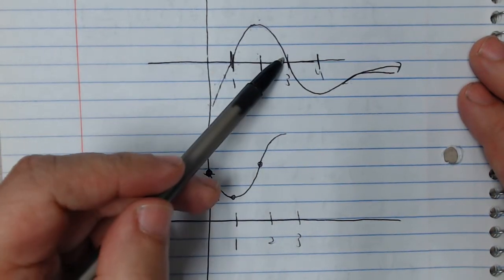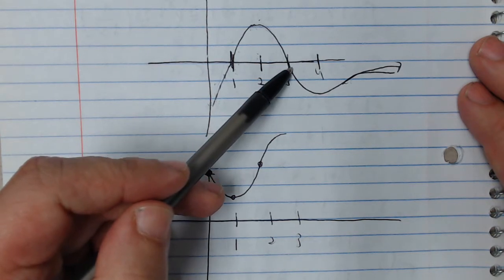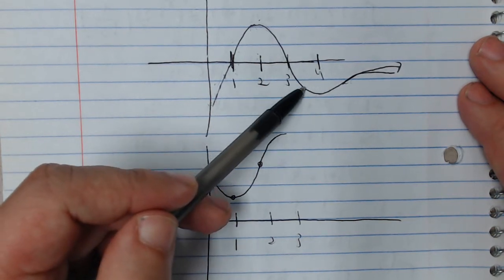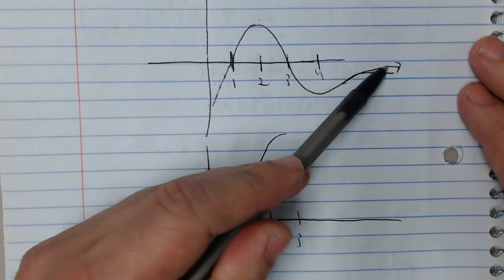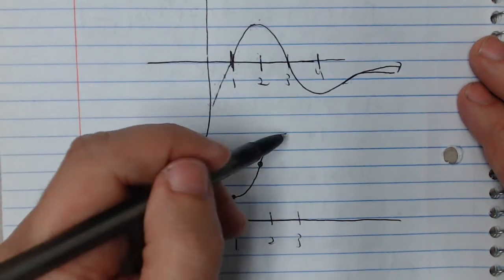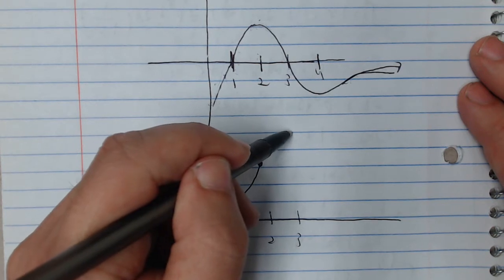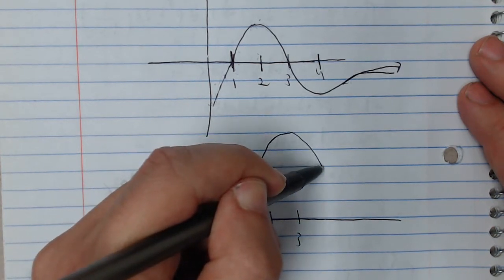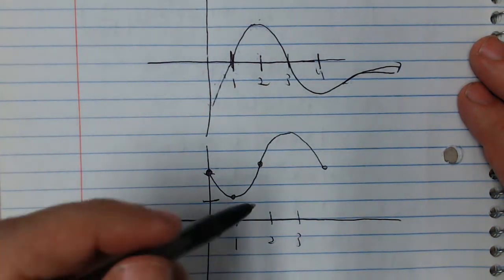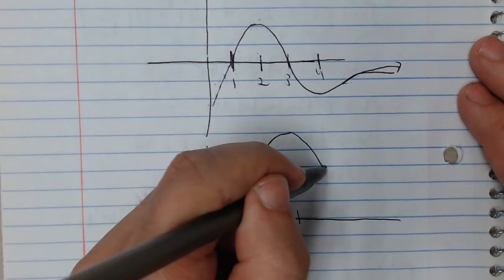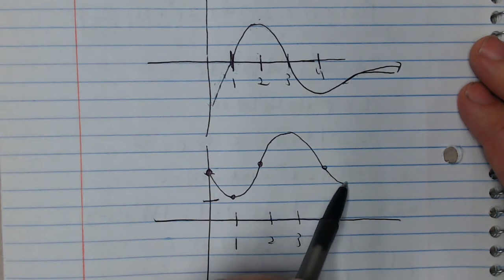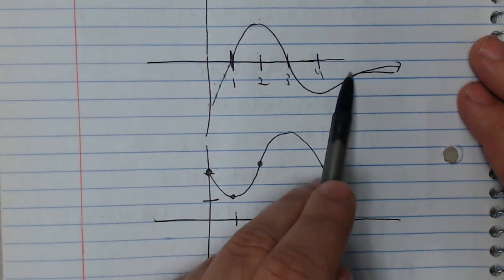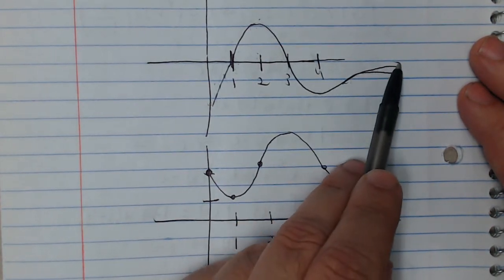From x equals 3 to x equals 4, it's still concave down, but after 4 it becomes concave up because the slopes of my tangents become positive. So it's decreasing and concave down, and then at x equals 4 I hit another inflection point, where it becomes concave up and decreasing, but the further I go, it decreases at a slower rate because the y values of my derivative are getting closer and closer to 0.